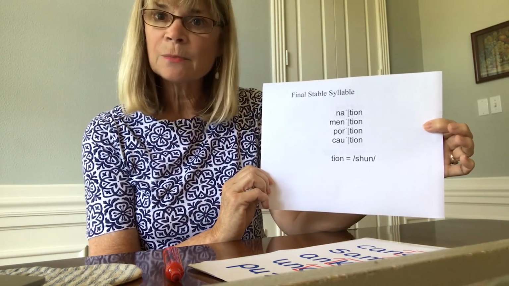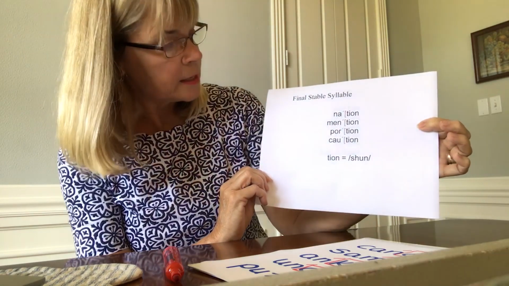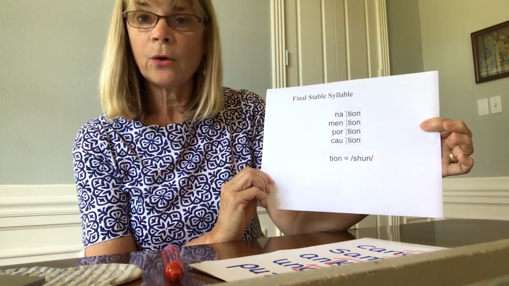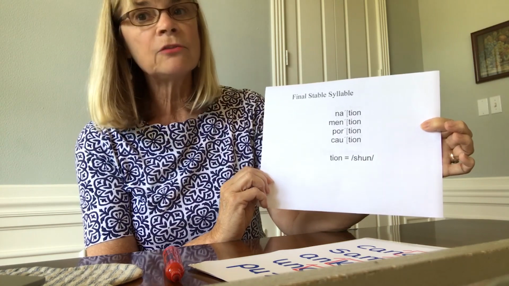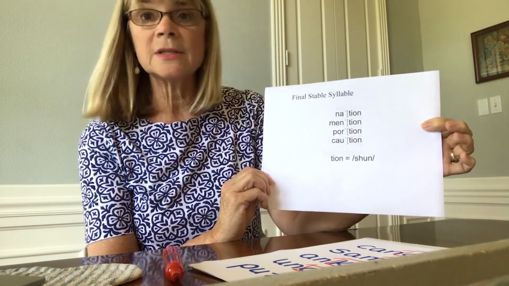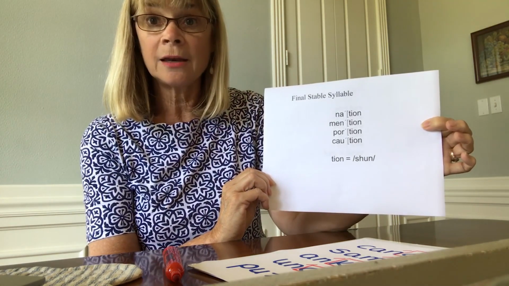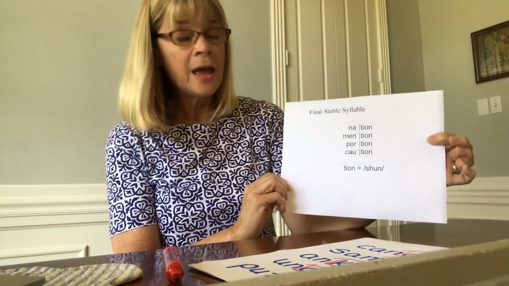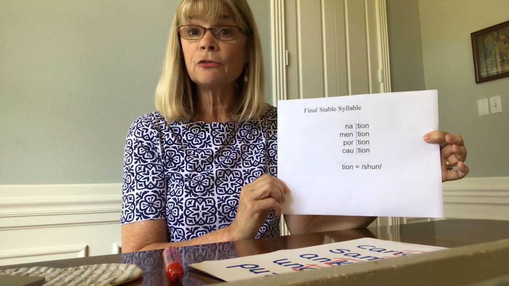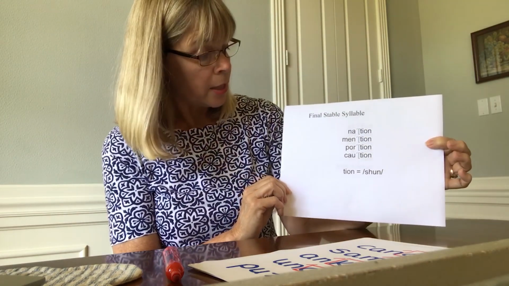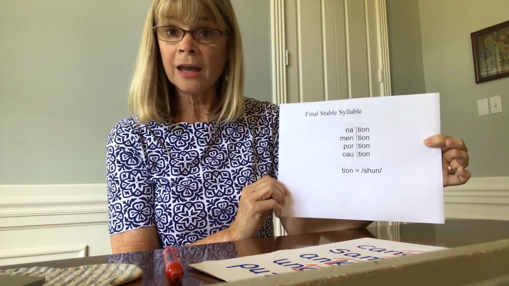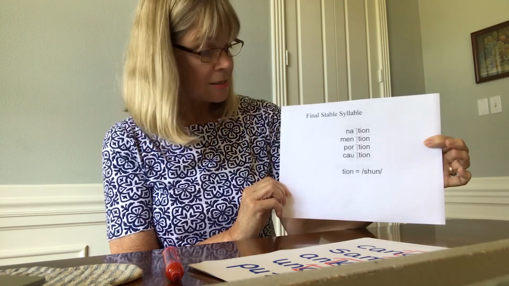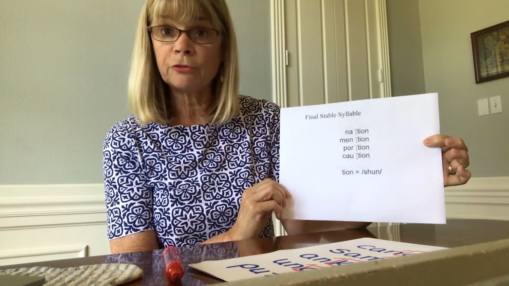And how is it spelled in these words? It's spelled T-I-O-N. Although that's not very phonetic, whenever we see T-I-O-N, we know it will always be pronounced shun. Again, this is another final stable syllable. It's coded with a half bracket, and the accent is on the syllable before.